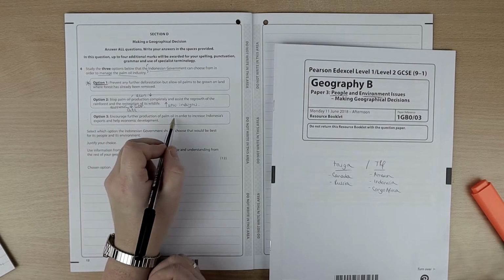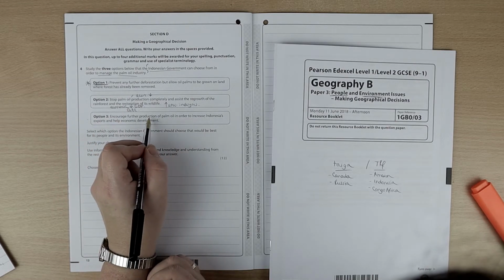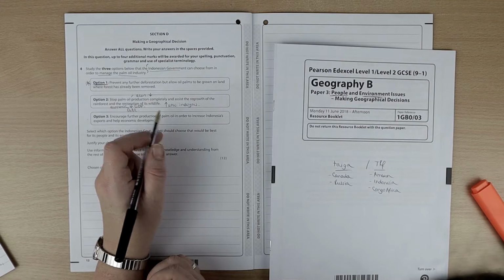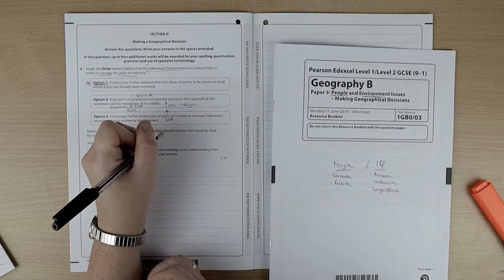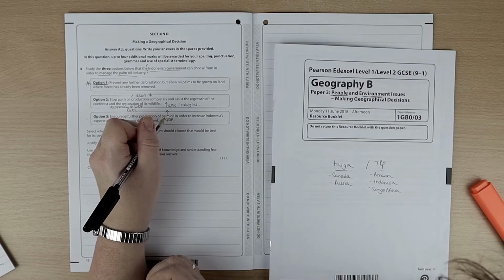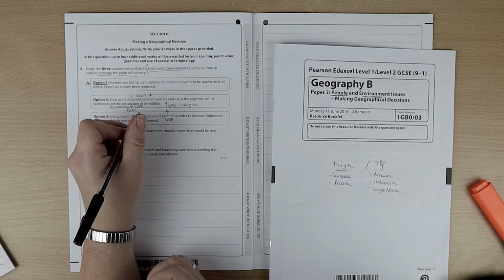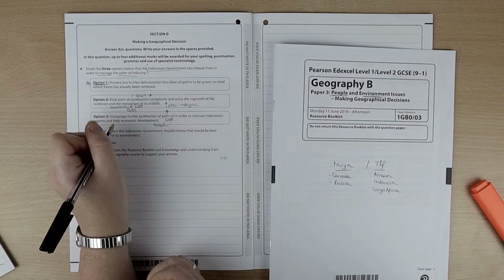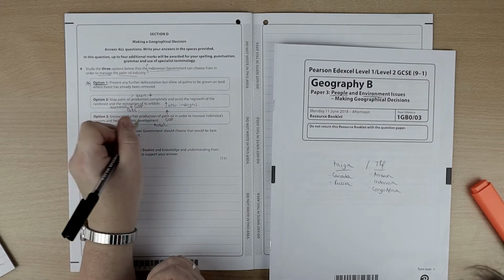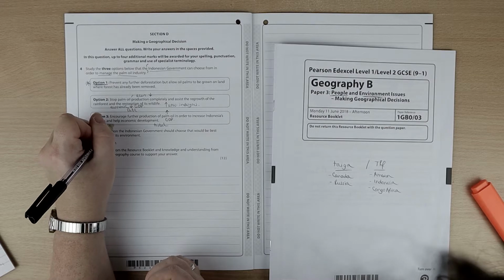When I think about this one here, just carry on producing palm oil. It's going to mean a rise in exports, a rise in GDP. That's going to lead to more wealth, increased standard of living. Is it necessarily going to be for everybody, though? It might be that the tribal people don't benefit from this, and there are going to be clear environmental issues.